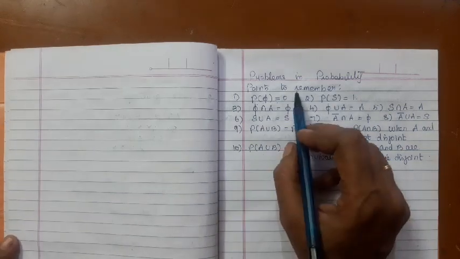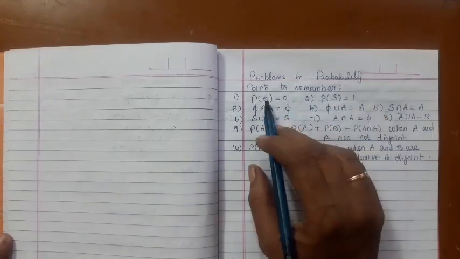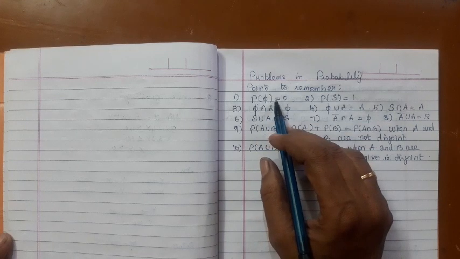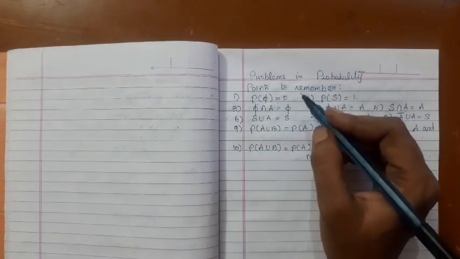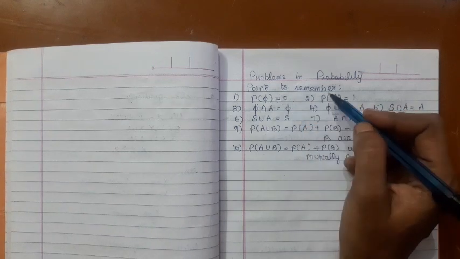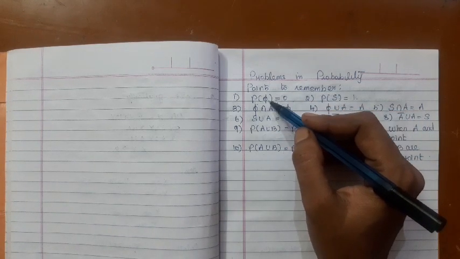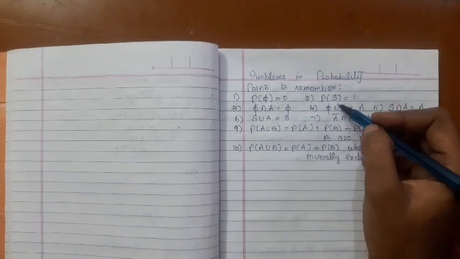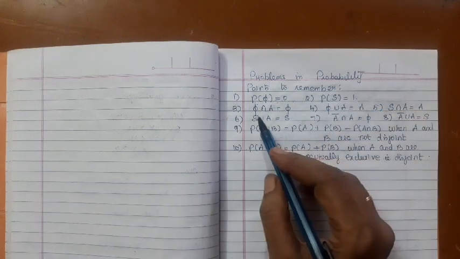In this video, let us solve some problems in probability. Before solving any problem in probability, it is necessary to remember some points. These are the points to remember. Probability of an impossible event is 0. Probability of a sure event is 1.